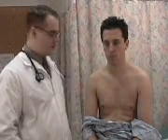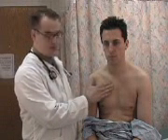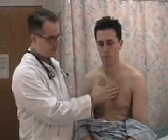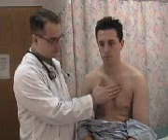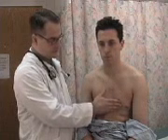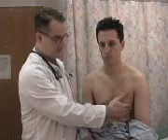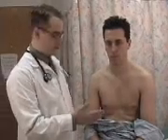The next thing that we do is palpation, and this we do with the pads of our fingers, palpating over the different areas of the heart. First the aortic area, next the pulmonic area, the tricuspid area, and finally the mitral area. And this we're doing also feeling for any kind of pulsation or heave or thrill.